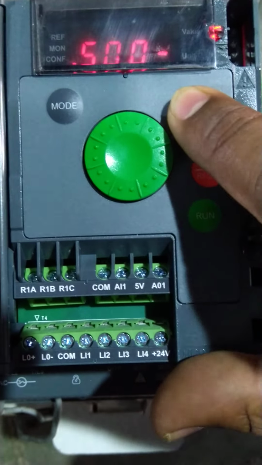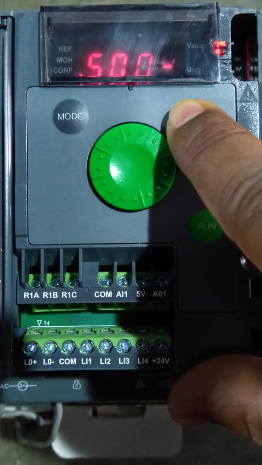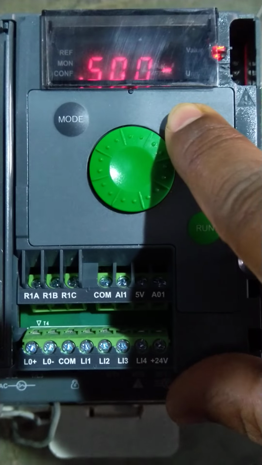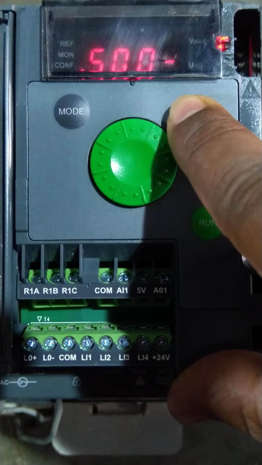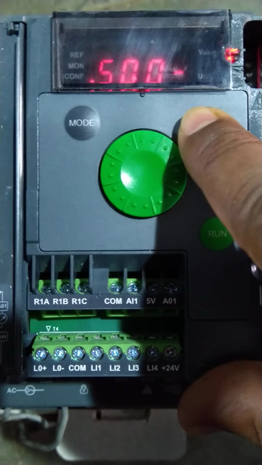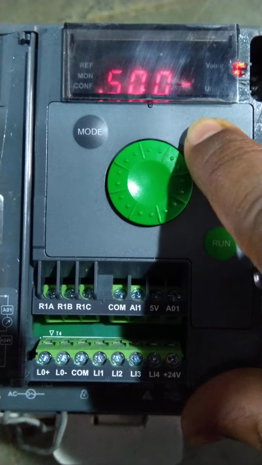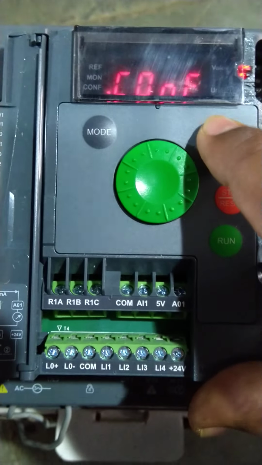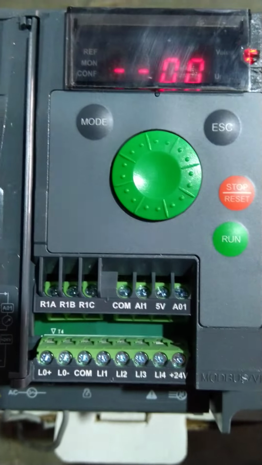So your maximum frequency will not go beyond 50 Hz. But before setting 50 Hz, you have to make sure that your motor nameplate has the frequency mentioned, 50 Hz to 60 Hz. According to the motor nameplate, you have to set the frequency. Okay, then the maximum frequency is set. Then we will come to the last parameter. What is the last parameter?